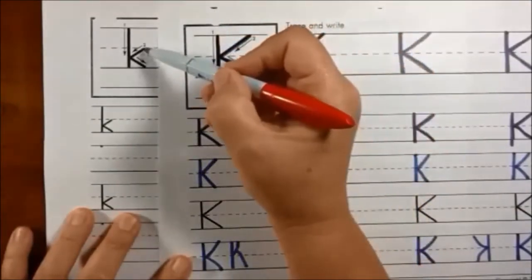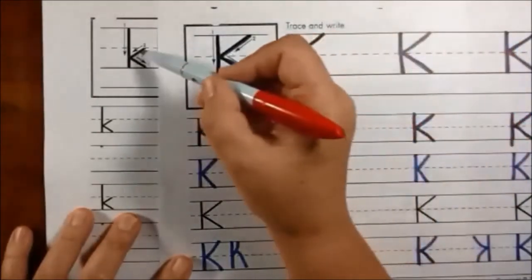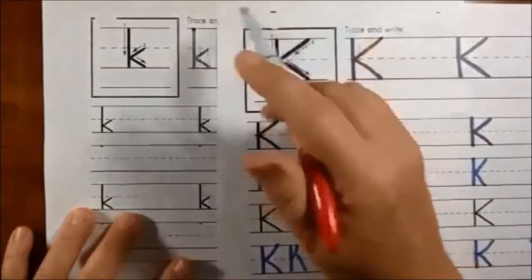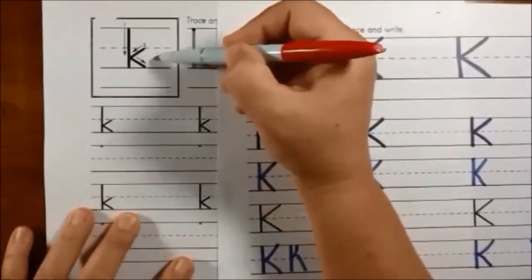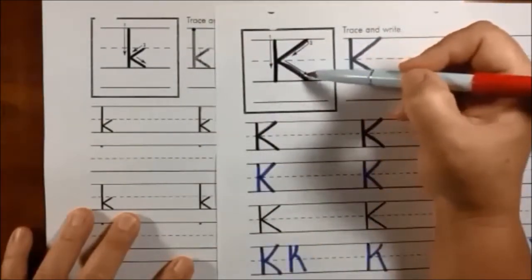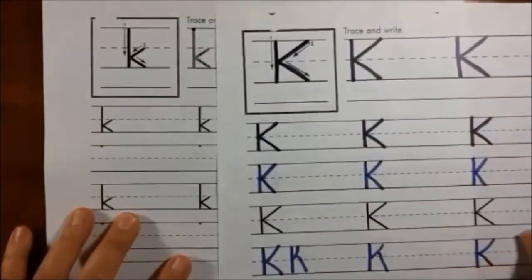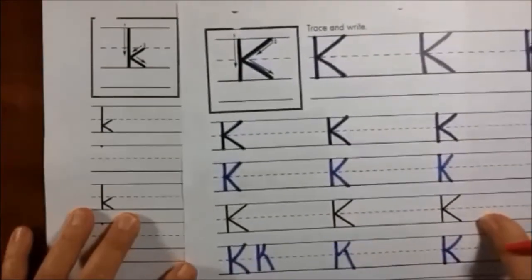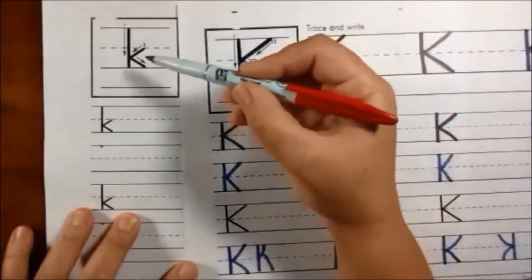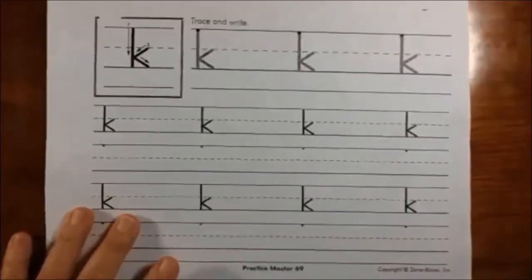The lowercase only starts at the midline. This slant in, slant out goes in between this bottom portion. On an uppercase, it takes up the whole space. Can you see the difference? That's one of the biggest issues that we have with kids making the letter K: they don't get it small enough. So let's look at the lowercase k.